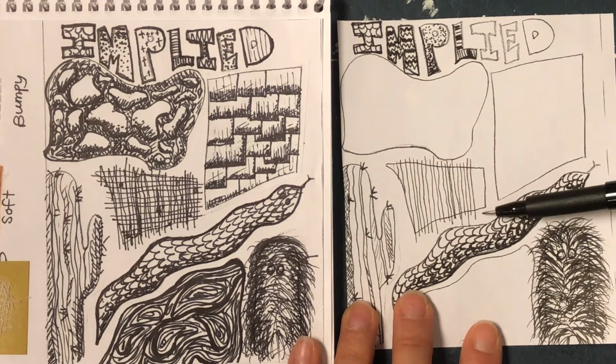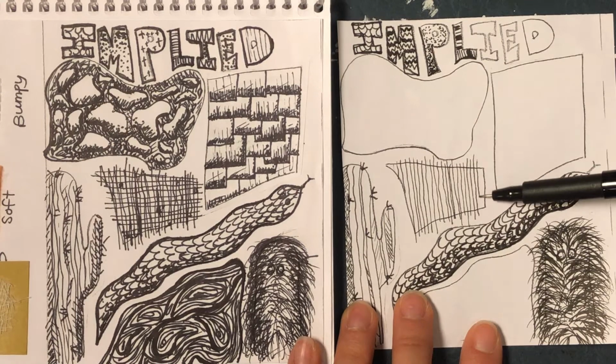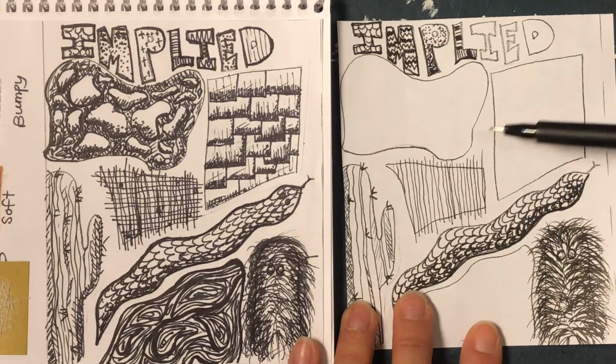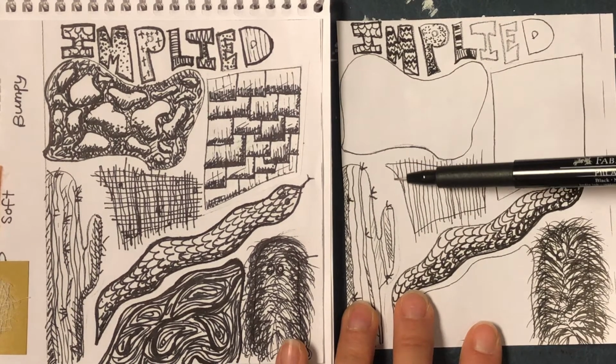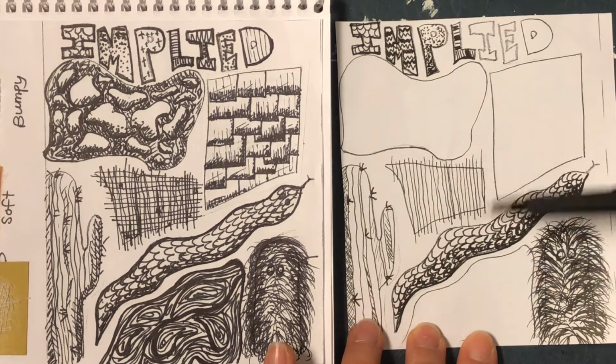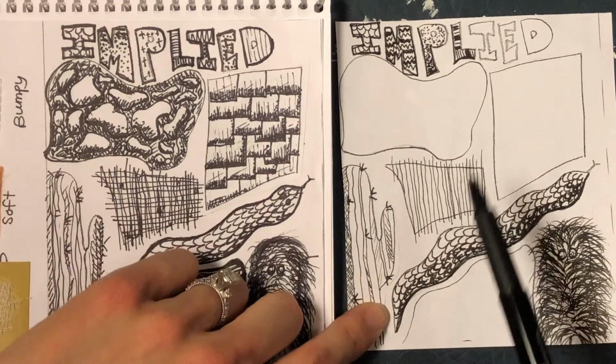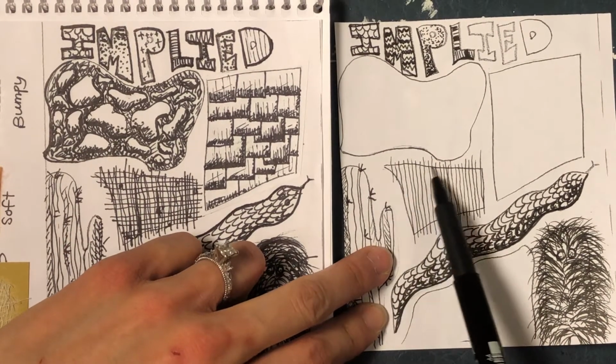You can see some marks I'm going up and making the marks, some I'm going down and making the marks. That's just what I do to get a line that's not quite straight. And then we're going to go the opposite direction.